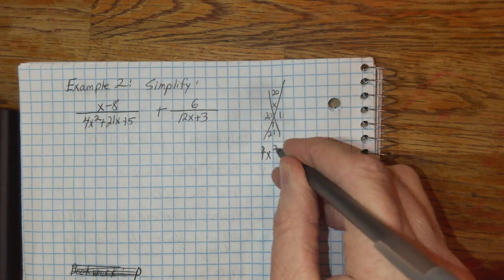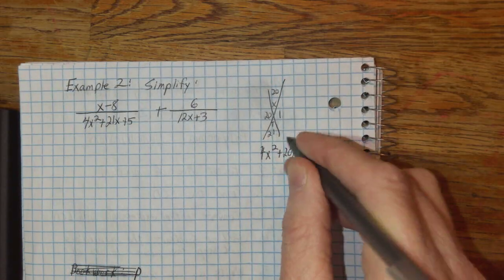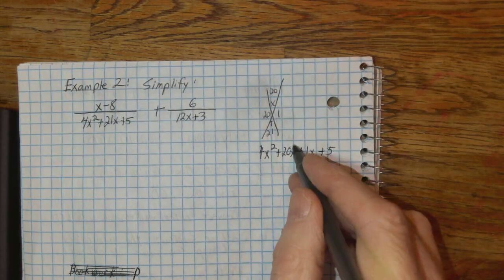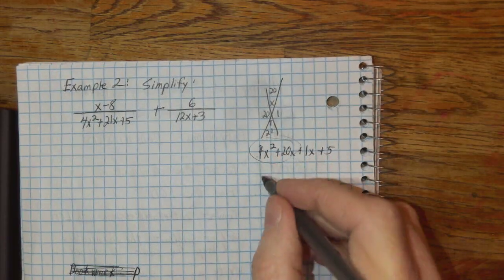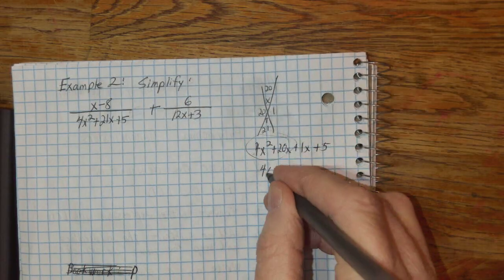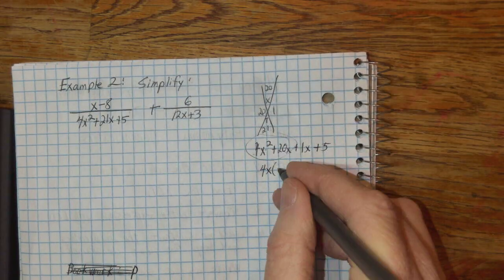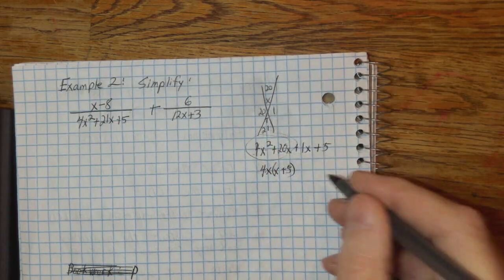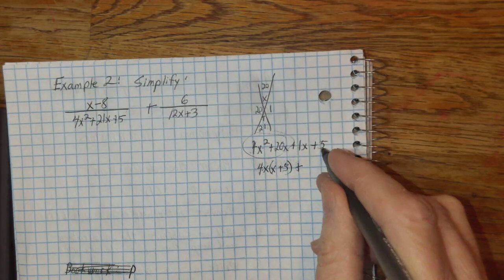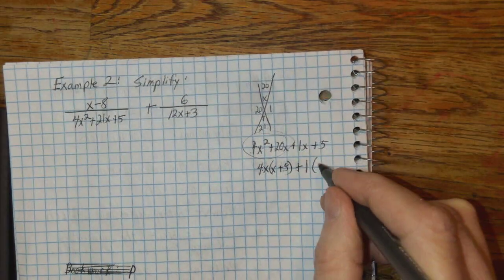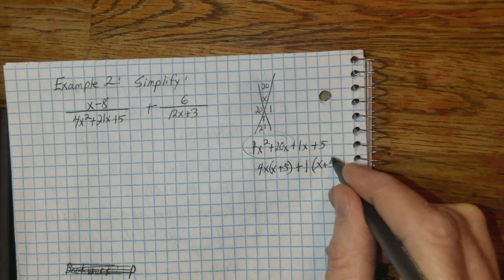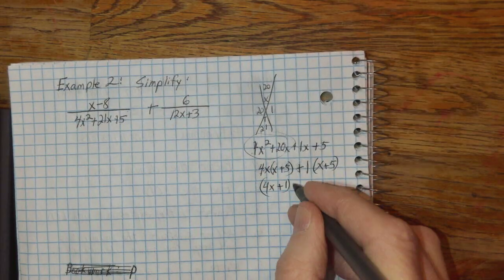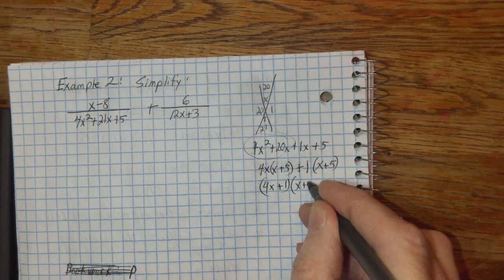So 4x squared plus 20x plus 1x plus 5. Okay, if I look at these two, 4 goes into both of those, x goes into both of those, and then I need an x here, and I need a 5 here. x plus 5, that's factoring that with the GCF. This has 1 as the only common factor these two have, so I'll go 1 and x plus 5. That works out nicely because of the x plus 5s. So let's go 4x plus 1 times x plus 5.